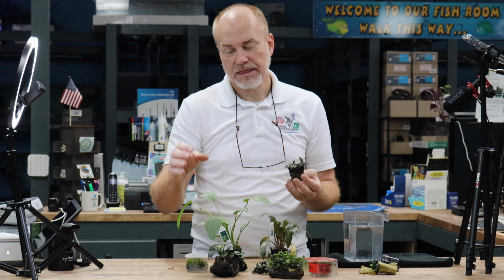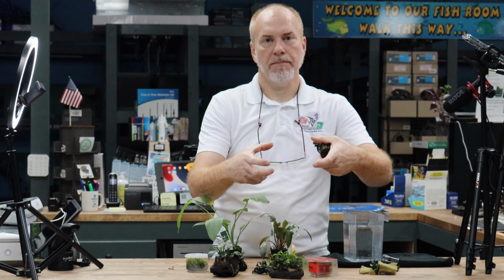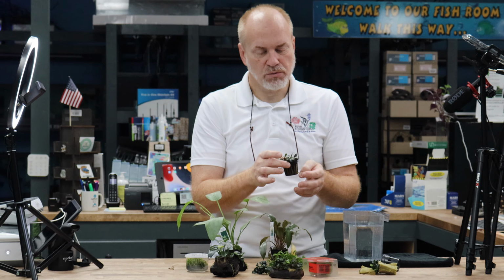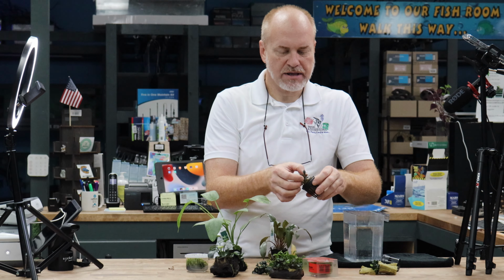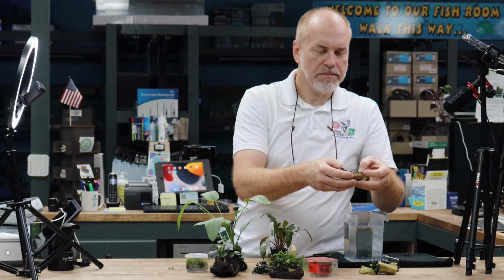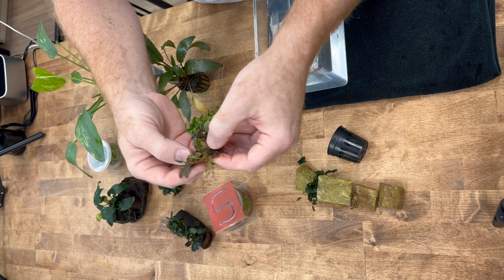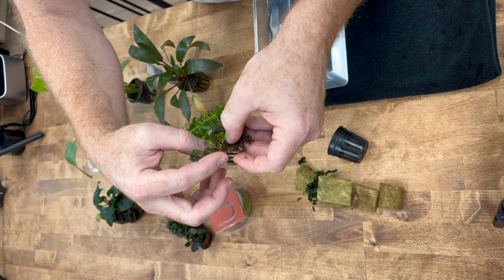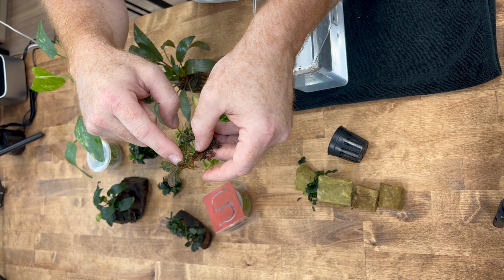It is smaller than Anubias. Anubias can get really, really large with leaves about this big, or really tiny leaves, whereas Bucephalandras all tend to be a little bit smaller. You should follow the same requirement. They don't want to be buried into substrate. Pull it out over here, and you're going to have the rhizome and you're going to have the roots. And you want to make sure that the rhizome is always above substrate.